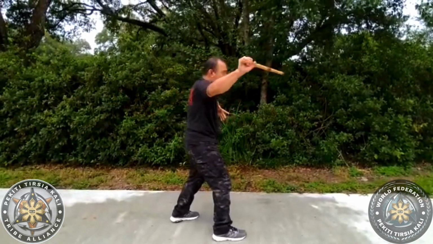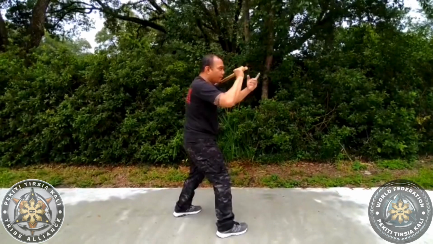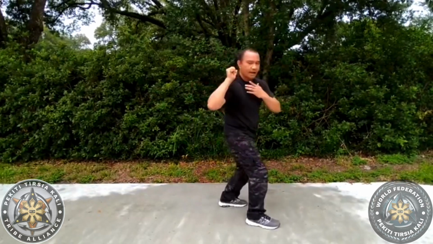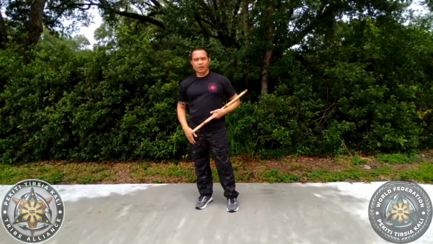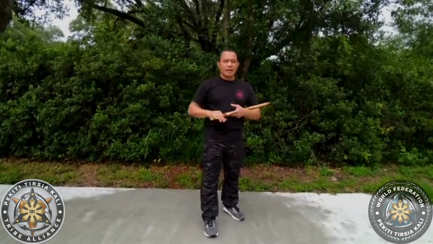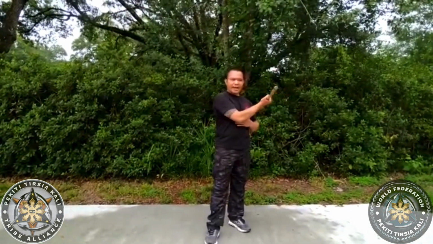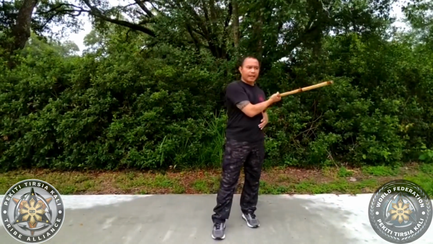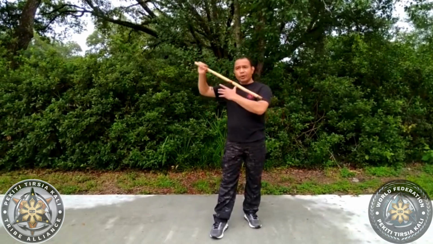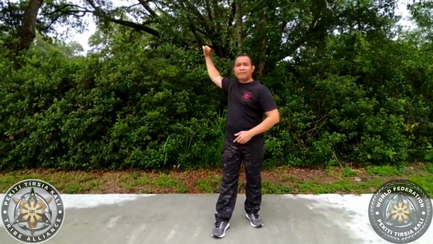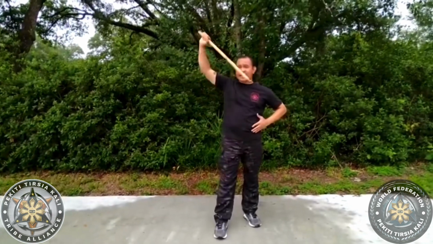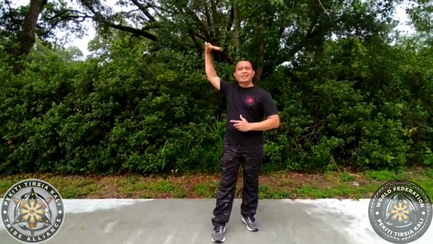Again, this is your number 3. Now you launch number 4. Before you launch number 4, semicircular slash and deliver thrust targeting the chest. Now, after the thrust of your number 4 targeting the chest, there will be a bridging. So, before you deliver the thrust, which is number 5, targeting the carotid, or the neck, before that thrust happens, there will be a slashing.